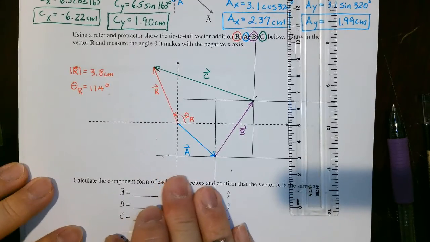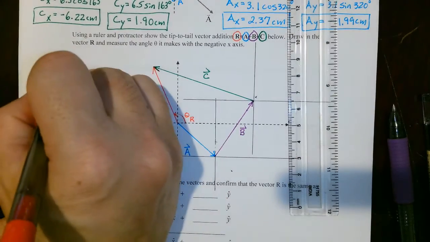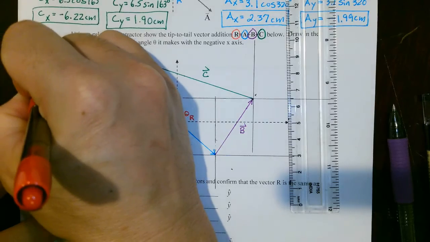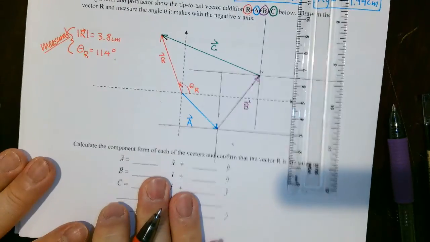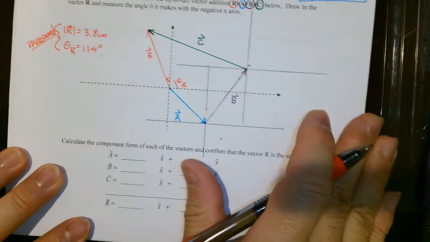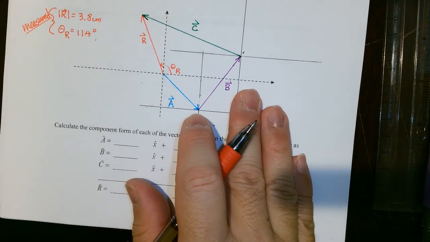All right. So these are measured values. Let's see what it looks like when we calculate this now.